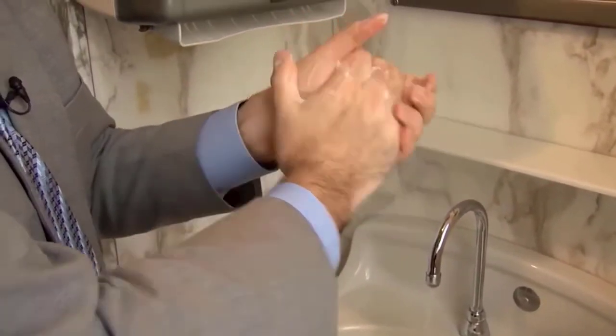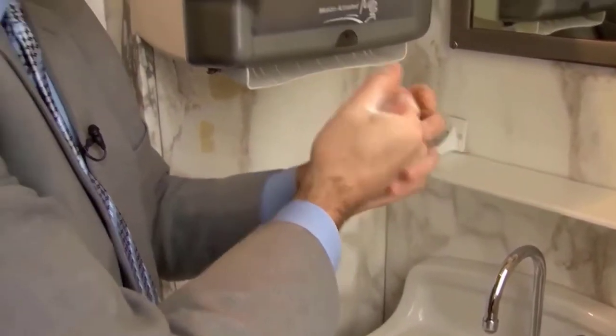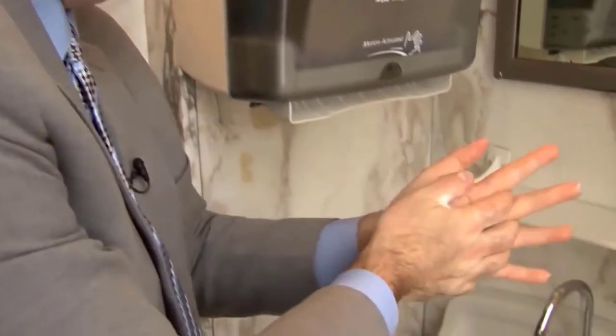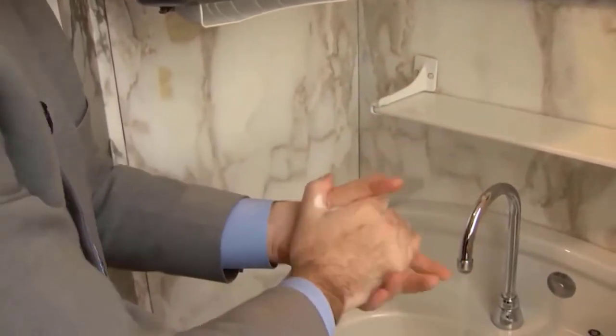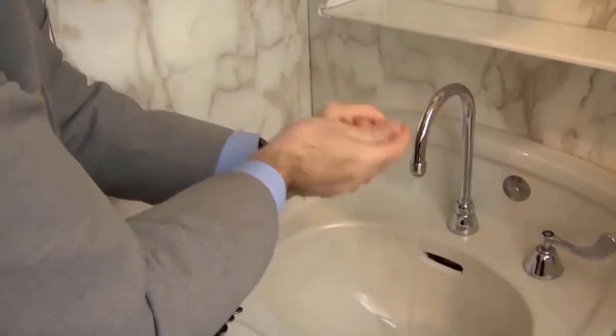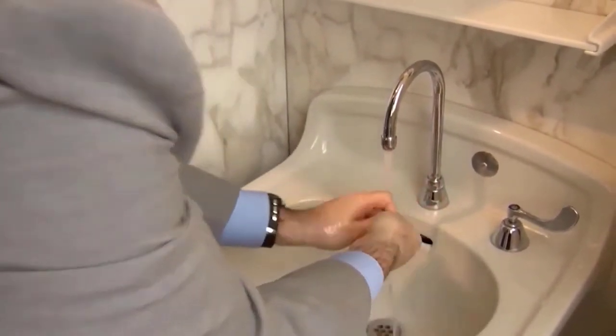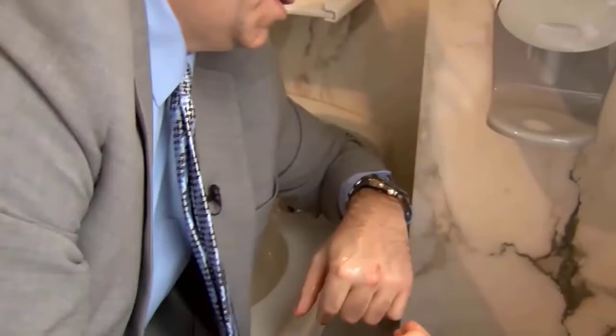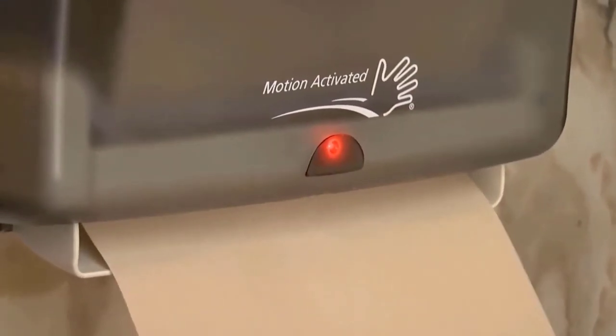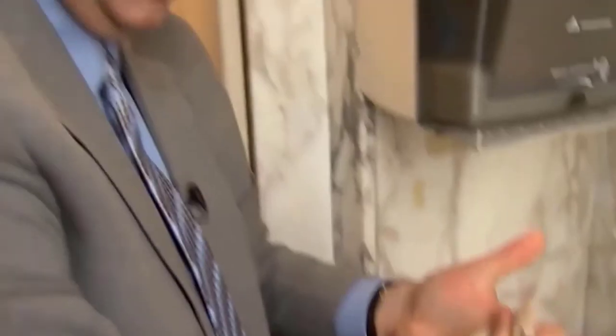And the word to the wise is if you can sing in your head happy birthday twice, that's about the right amount of time to make sure that we keep everything clean on the hands. Once you're done applying the soap, simply rinse. And then a quick elbow to turn it off. Now that you're ready to dry, these are the optimal type of dryers. What we want to avoid are the types of air dryers that actually aerosolize potential virus all around the room.